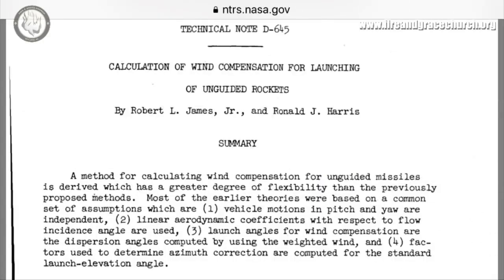All right, technical note. Here we go. Summary: method for calculating wind compensation for unguided missiles. It is derived from a method which has a greater degree of flexibility than previously proposed methods, and they get into it. So they're telling you, here's what we're up to, trying to figure out how to guide rockets. Yes, sir.